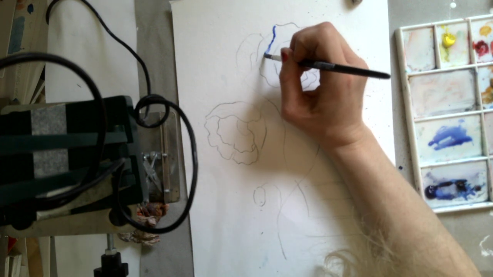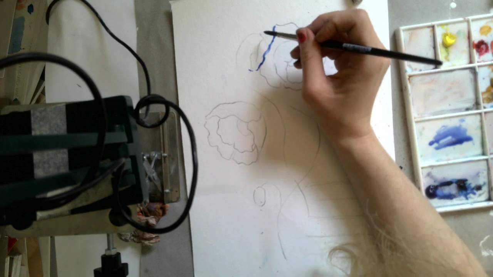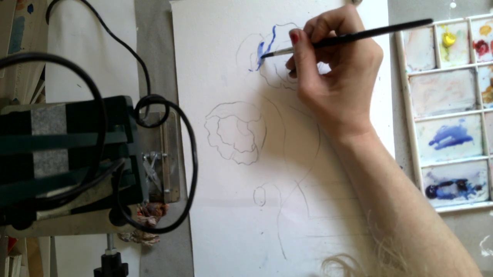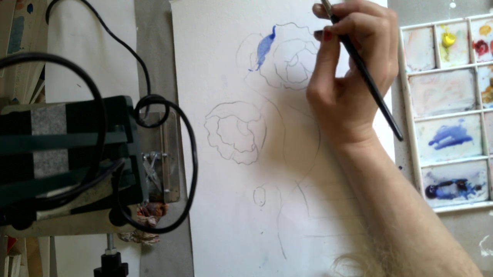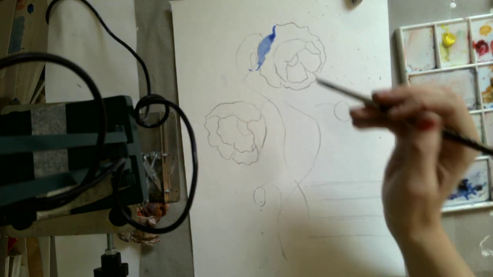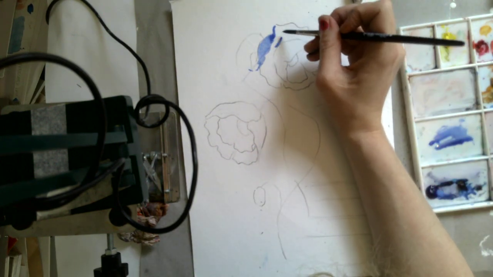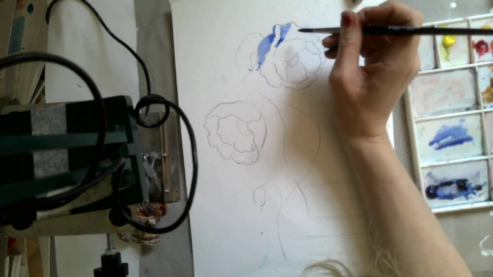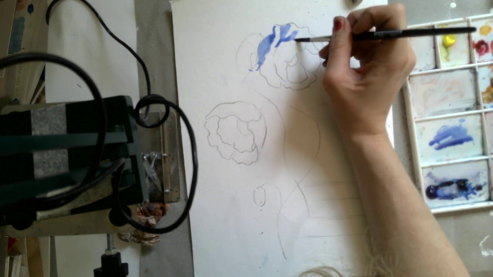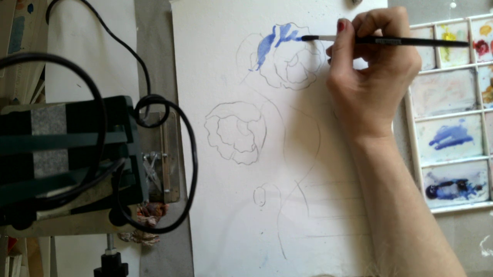And the way that we do glazing is I'm going to start by looking for the darkest areas. So anywhere that's sort of dark, I'm going to try to fill that area in. So for instance, the folds in the petals, you don't want to cover the whole area.